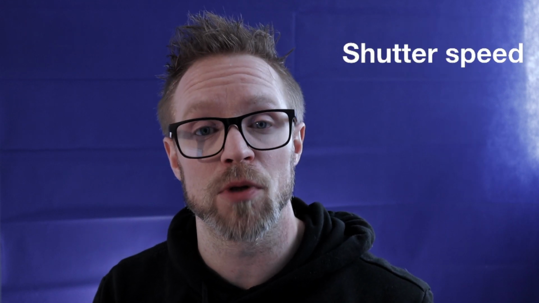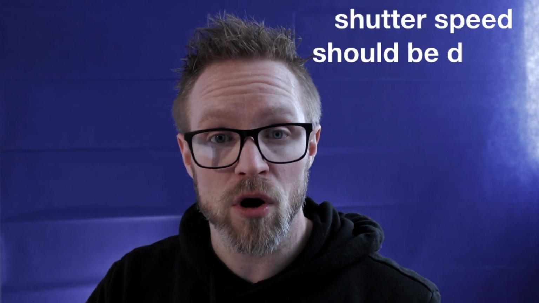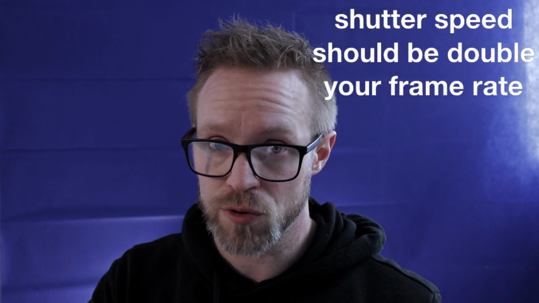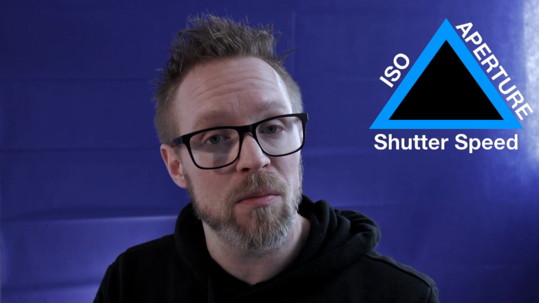How much motion blur do you want in your picture? And if you're doing video, remember the 180-degree rule that says you have to double your shutter speed according to what frame rate you're shooting in. And as I said, all of these three things are working together, adjusting how much light gets into your camera, and changing one of them will have an effect on the other two.